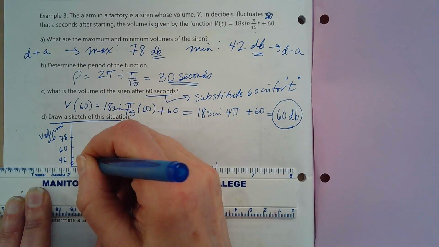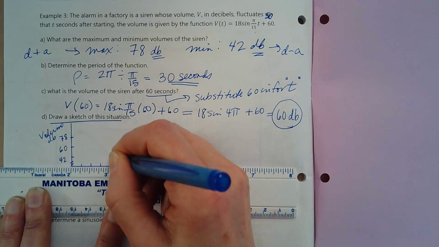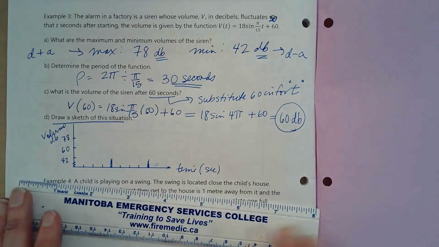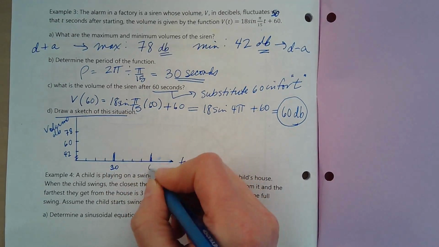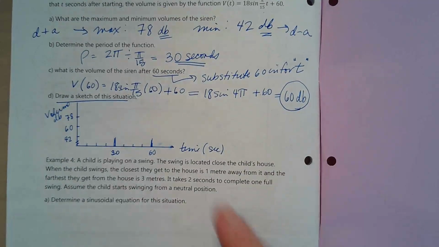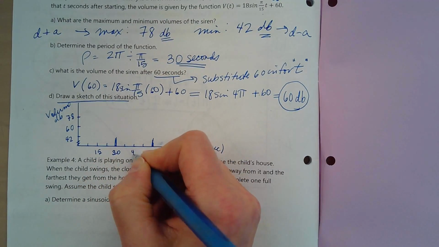I'm just going to cut things in half this way. Whatever they give me for a period, I have to divide nicely by 4, right? So let's say this is 30 seconds. This would be 60 seconds, right? Halfway between is 15. Halfway between would be 45.